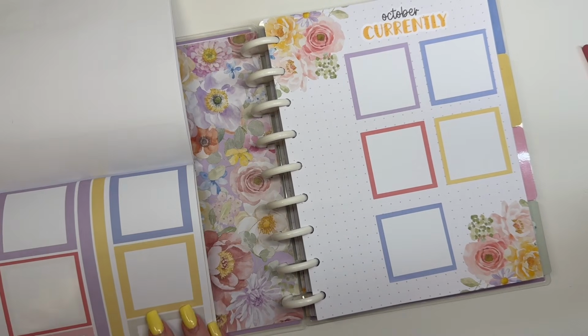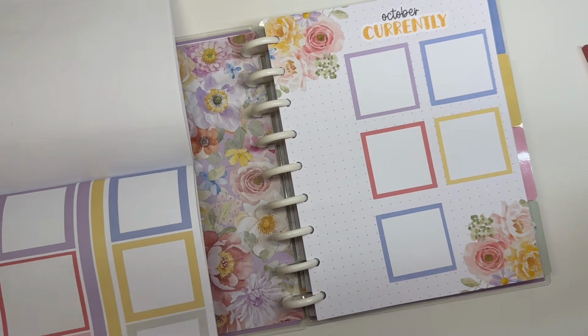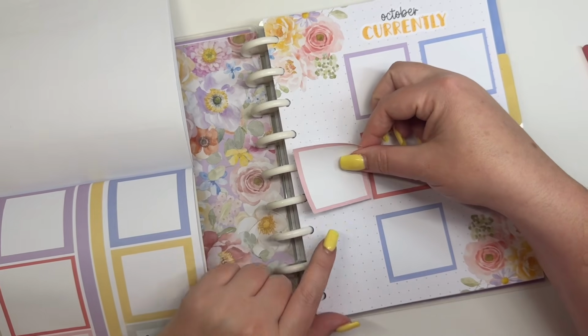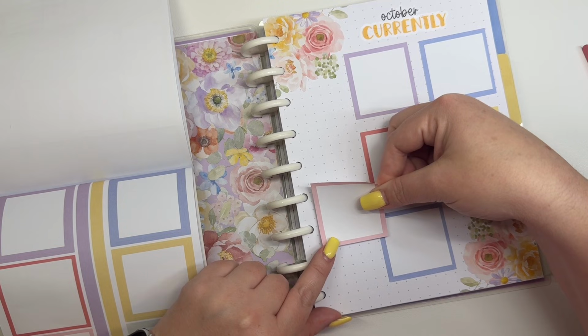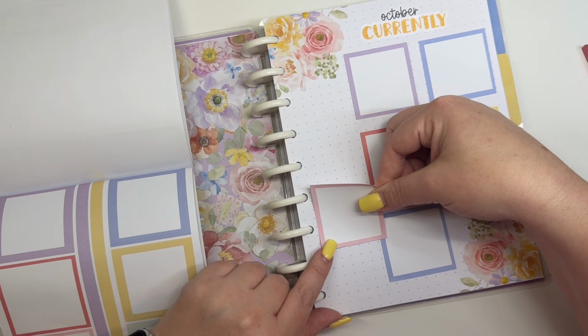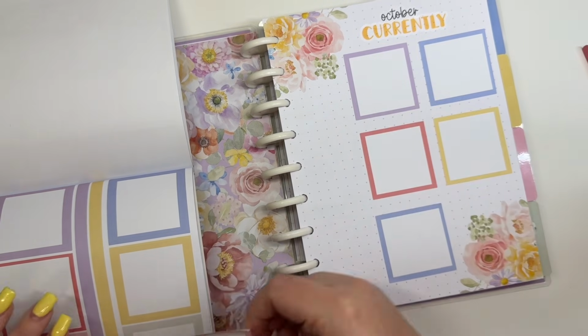I don't know if one will fit. That's what I'm trying to figure out. I would have to put it really close, and I don't know that I want to do that.